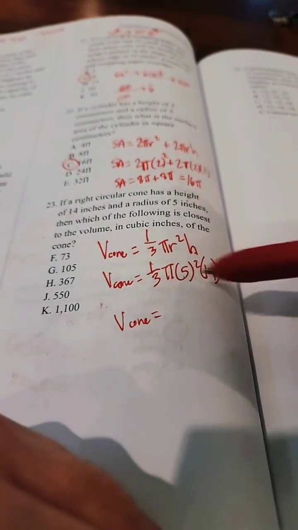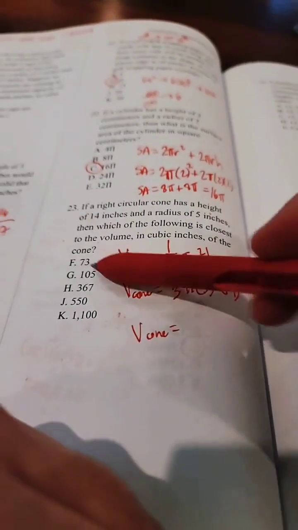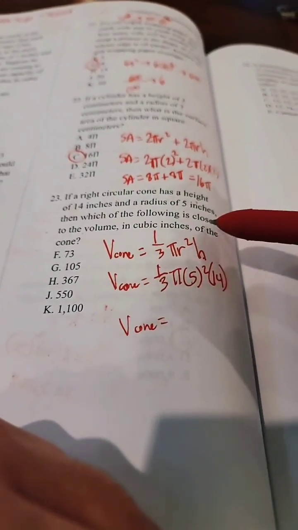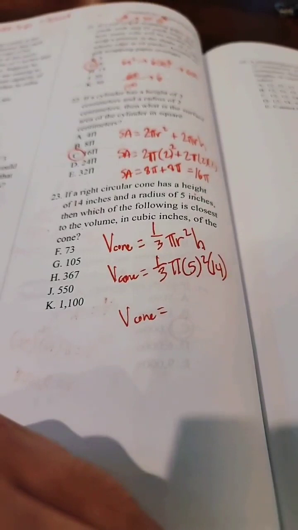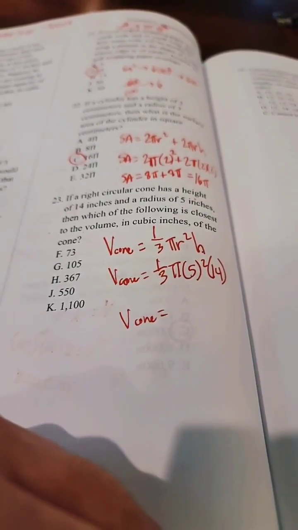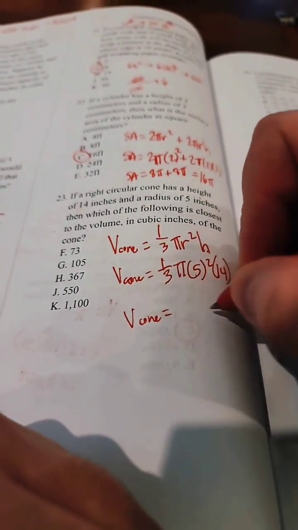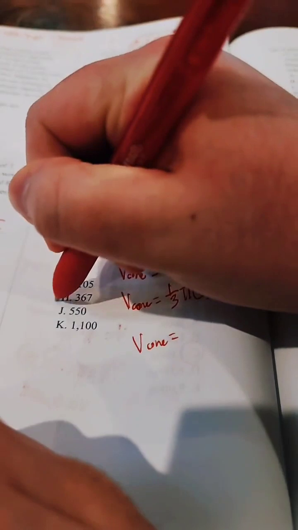We multiply this out, but don't keep the pi, because it says estimate, which is closest. Plugging that into a calculator, that's 366 point something, so it's going to be closest to h.